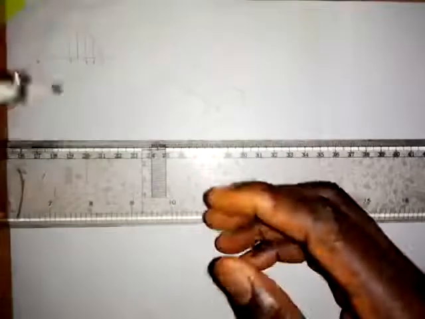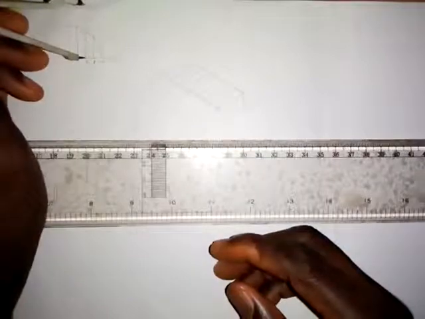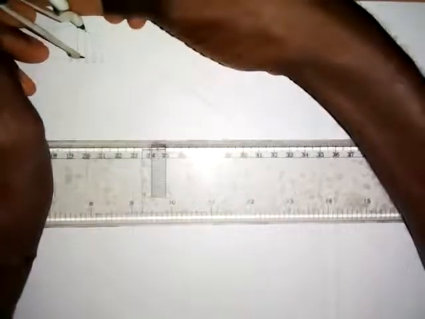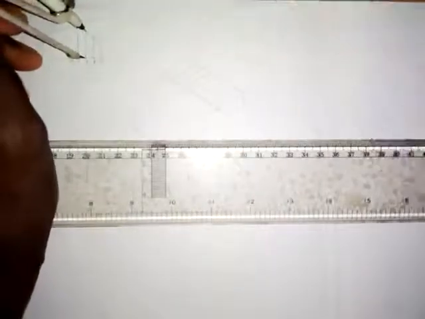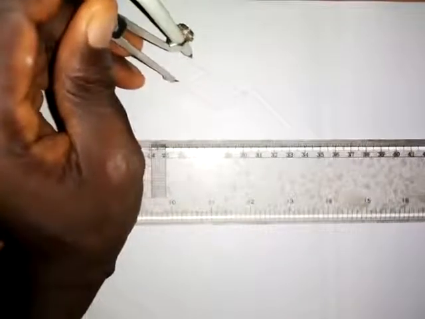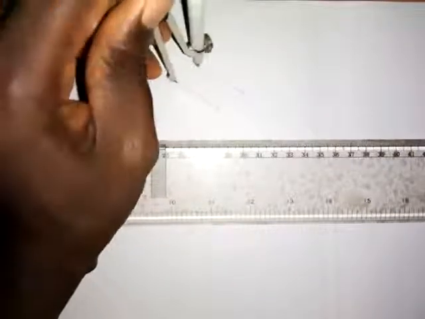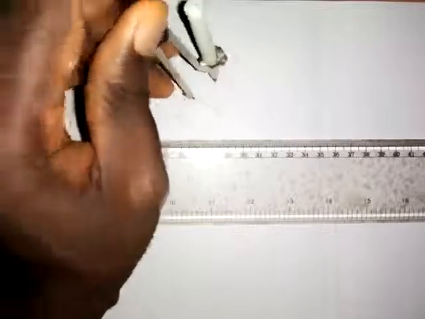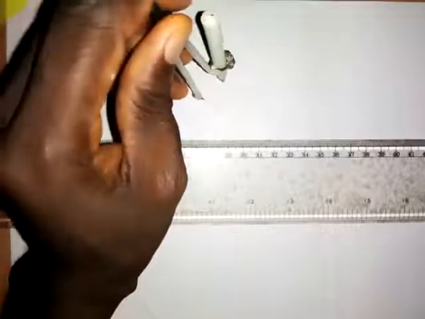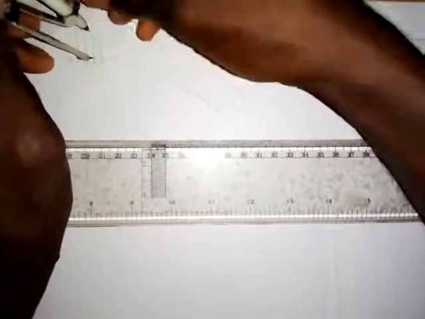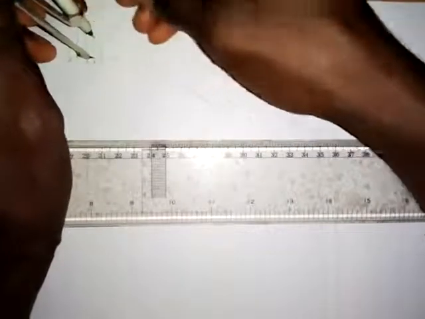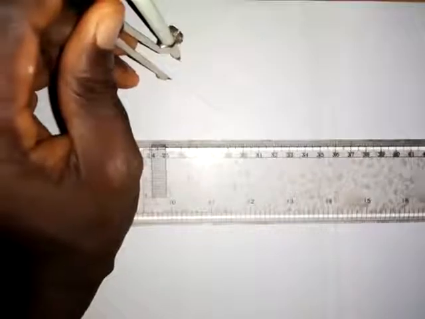Okay, so the next is put it at 2. So extend to where the vertical line touches the curve, and then put it at 2 here. So make an arc here, bring it to 2 here, and you also make an arc here. Then put it at 3, extend to where the vertical line touches the curve, then put it at 3 here.